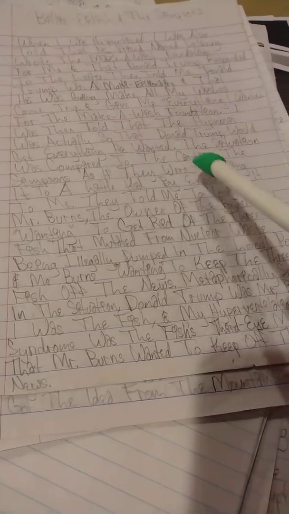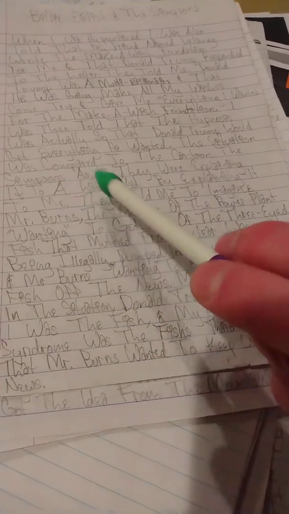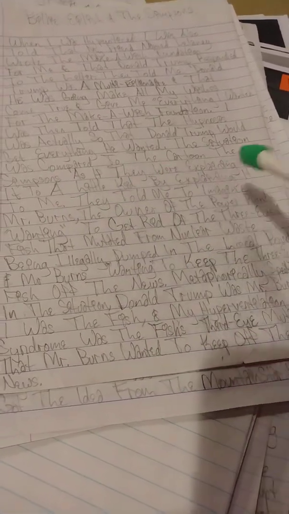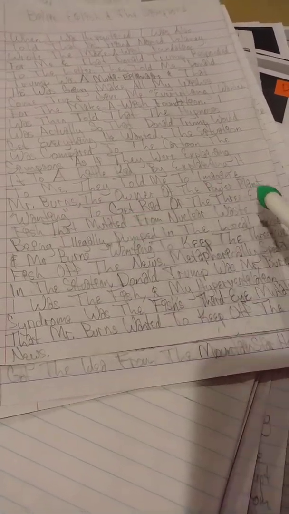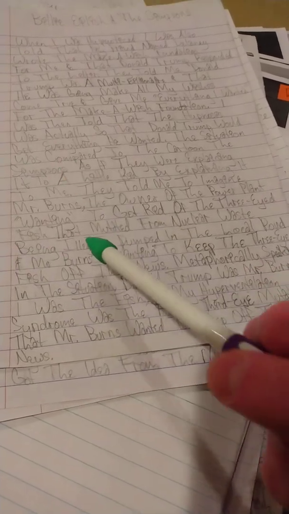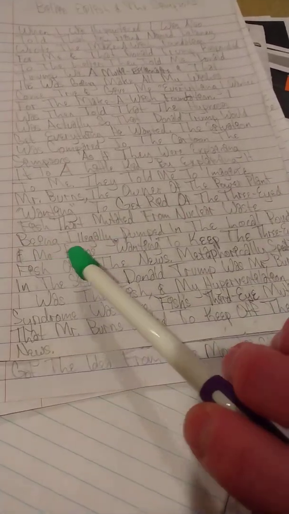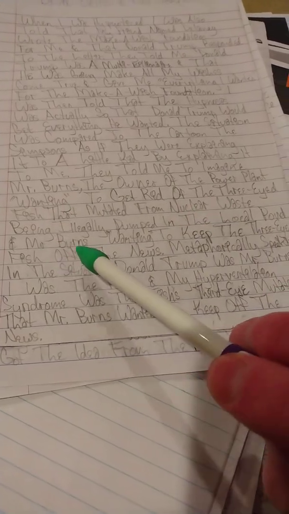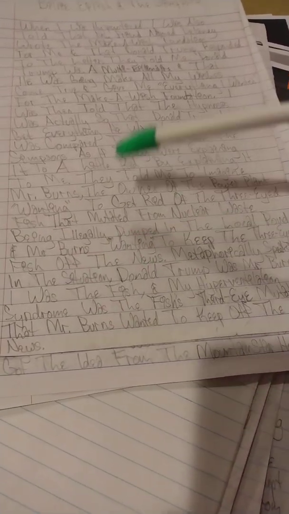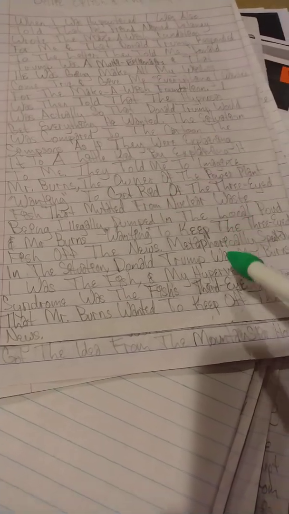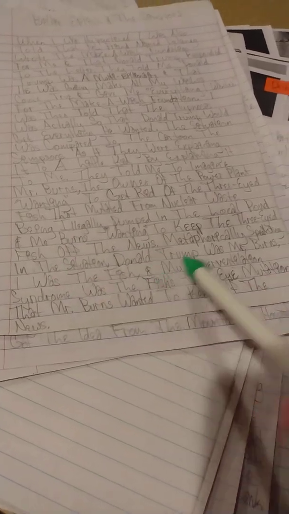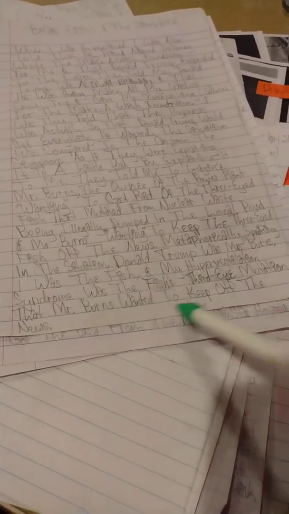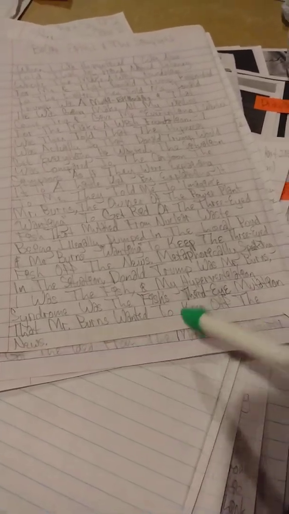The situation was compared to the cartoon The Simpsons, as if they were explaining it to a little kid. They told me to imagine Mr. Burns, the owner of the nuclear power plant, wanting to get rid of the three-eyed fish that mutated from nuclear waste being illegally dumped in the local pond, and Mr. Burns wanting to keep the three-eyed fish off the news. Metaphorically speaking, in the situation, Donald Trump was Mr. Burns, I was the fish, and my hyperventilation syndrome was the fish's third eye mutation that Mr. Burns wanted to keep off the news.